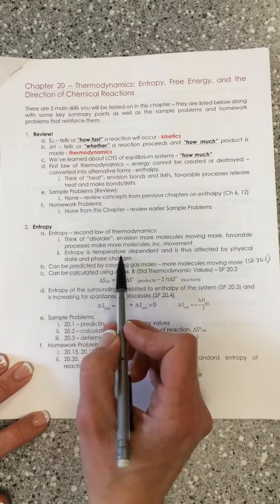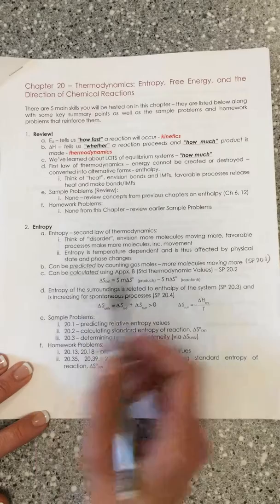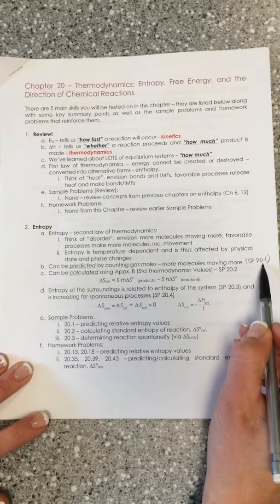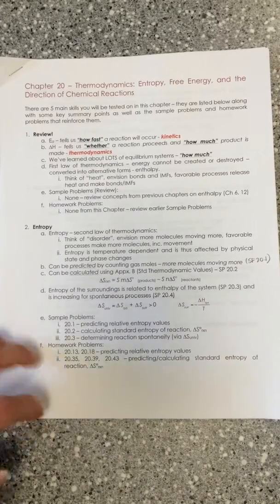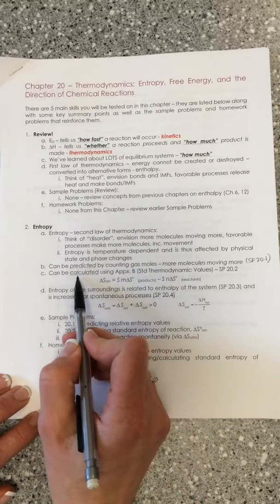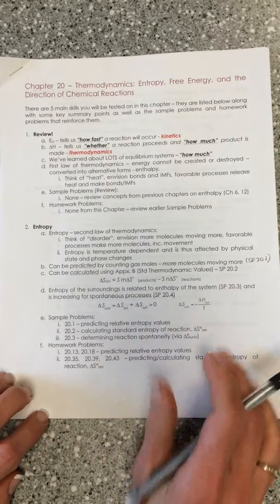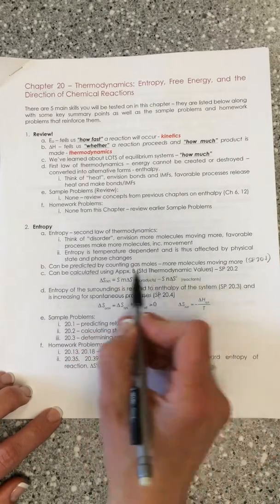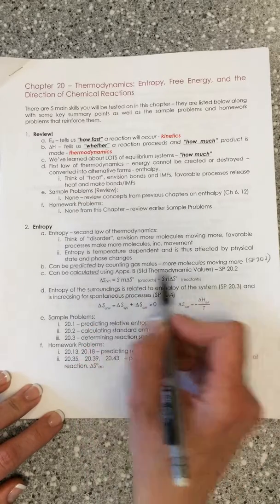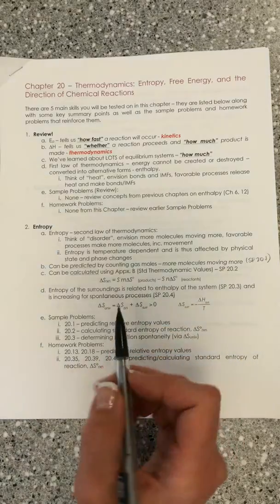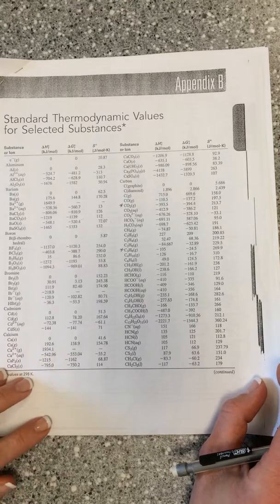And as we already mentioned, entropy has a temperature dependence and so is affected by physical state and thus phase changes. In our previous sample problem 20.1, we predicted entropy by looking at different molecules. In our next problem here, we're going to calculate entropy using Appendix B, which has standard thermodynamic values, and an equation that looks very similar to what we've already seen in Gen Chem 1 in Chapter 6 when we applied this to enthalpy. So again, we used Appendix B in Chapter 6, and we're going to use it again.